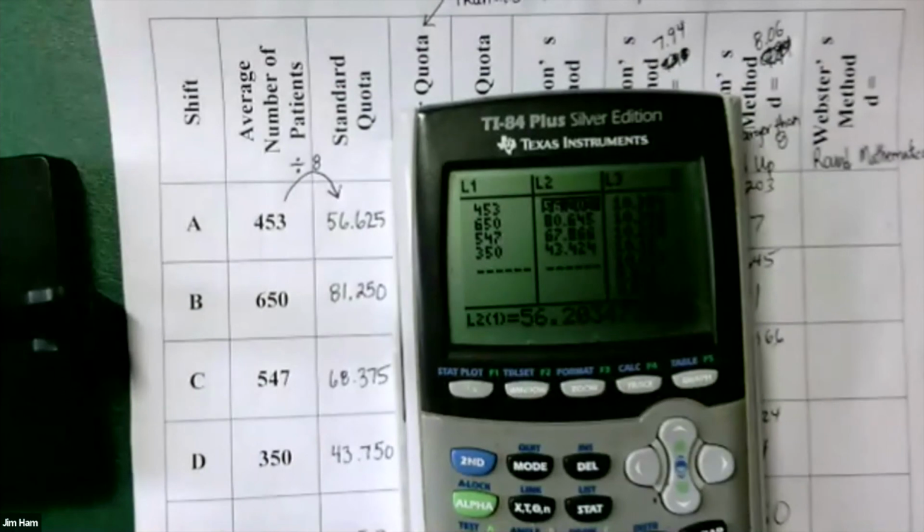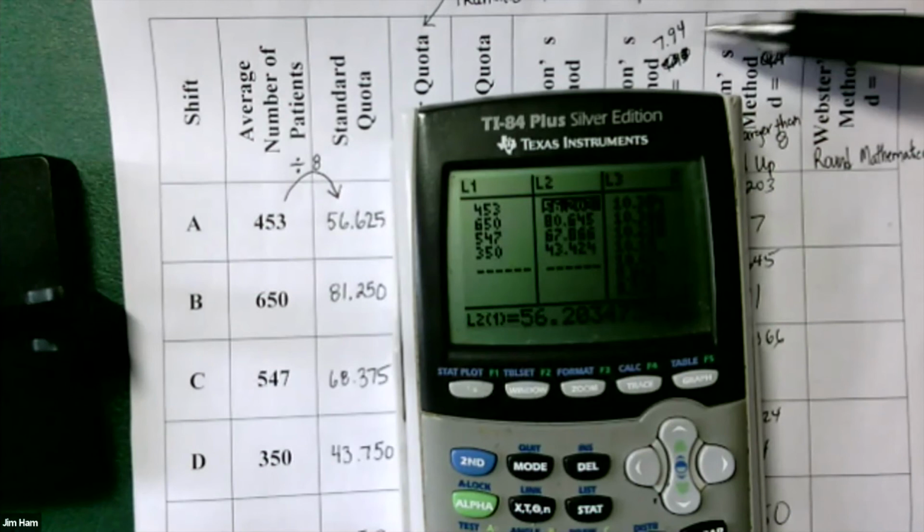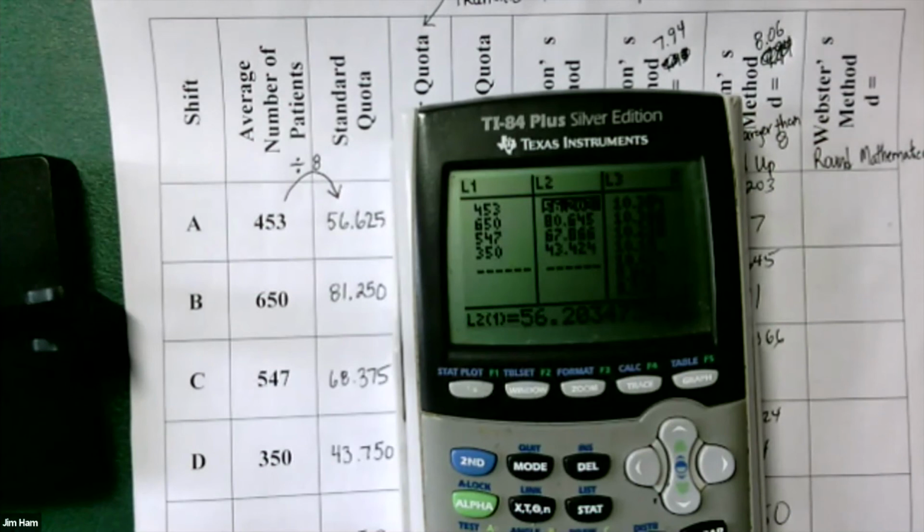Now, when you get to Webster's method, you can choose the divisor, the standard divisor. You could use 50 here if it works. You could choose one of these other modified divisors that we've worked. The point is that we've already tried several numbers, and we know what the modified quotas would be if we choose those modified divisors.